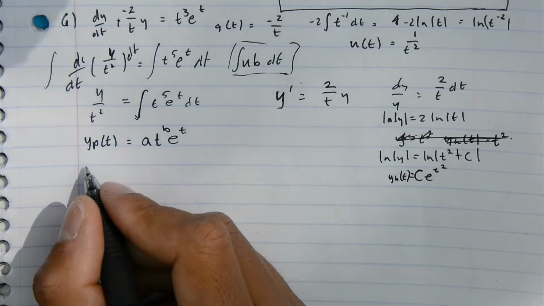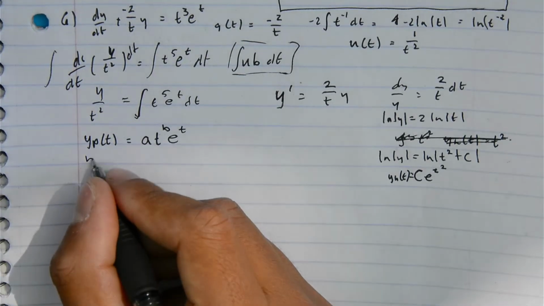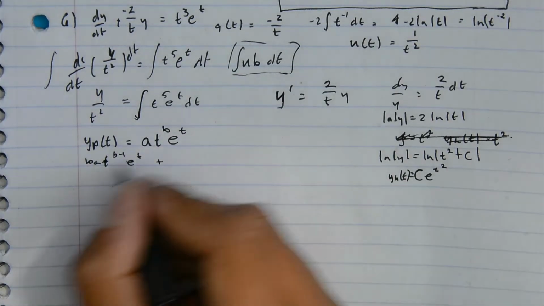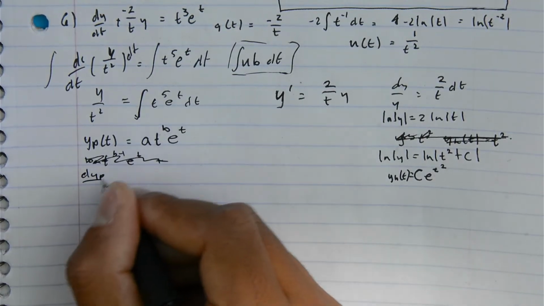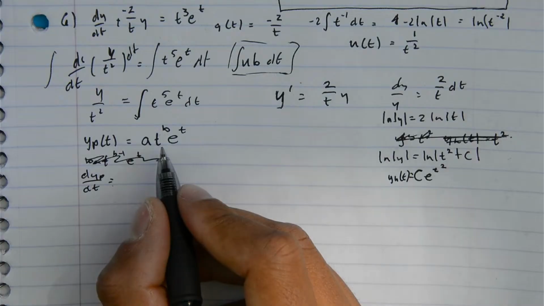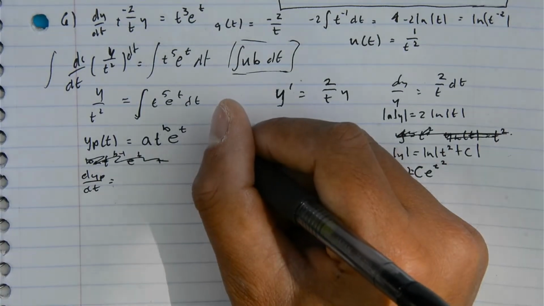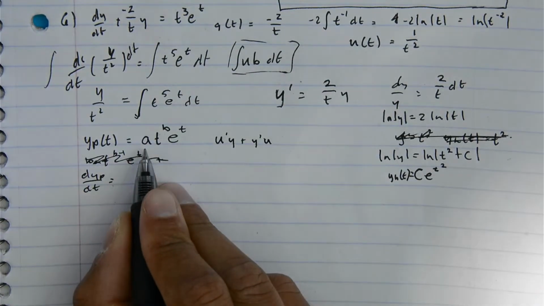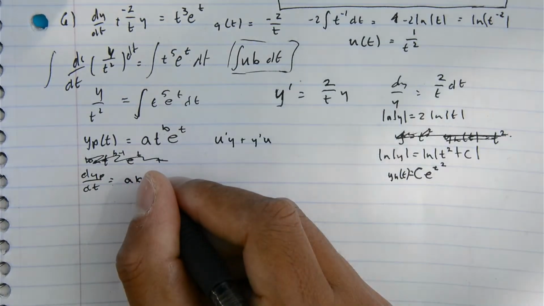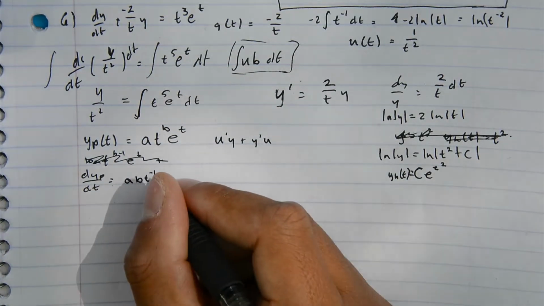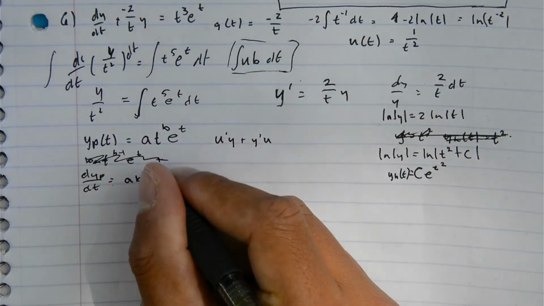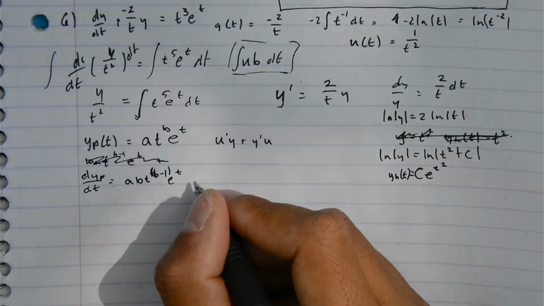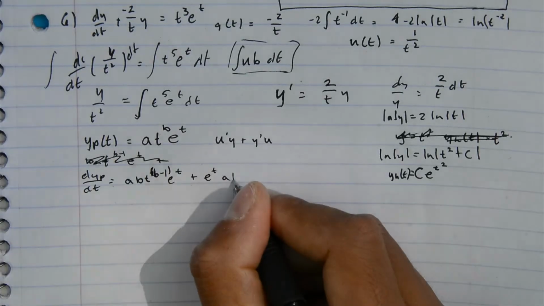So this derivative is going to be, by the product rule, dy_p/dt is u prime v plus u v prime. So this is going to be a b t to the b minus 1 e to the t plus e to the t a t.